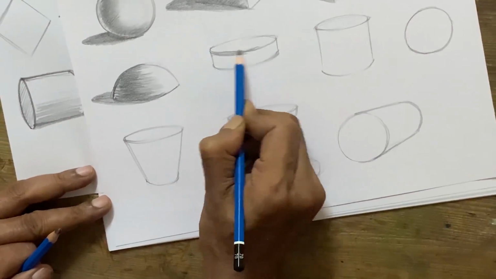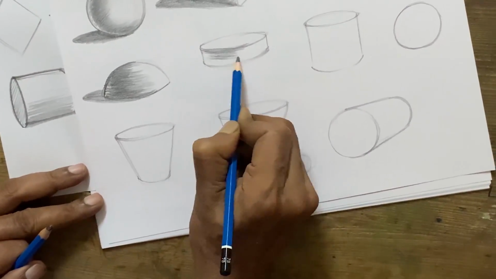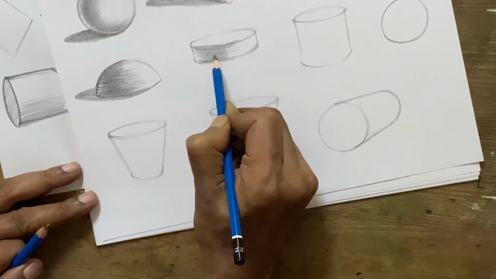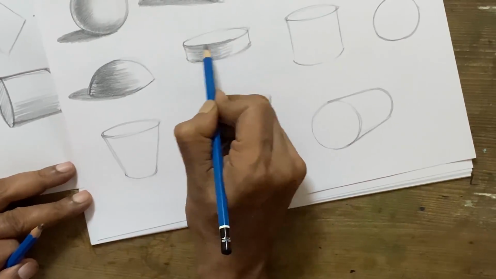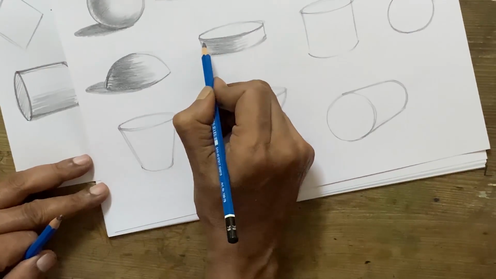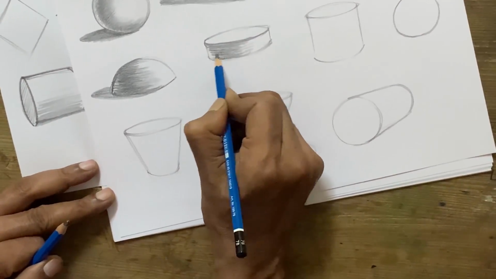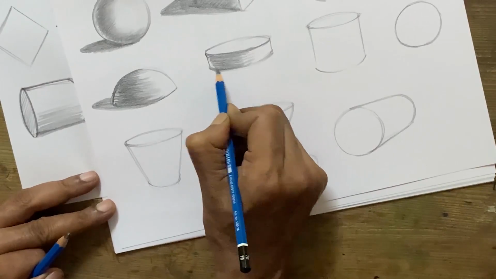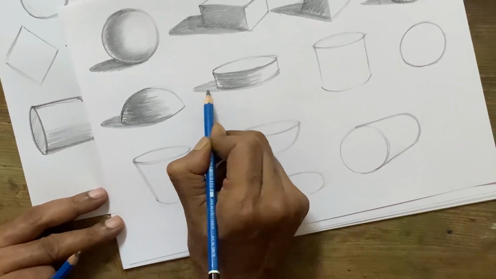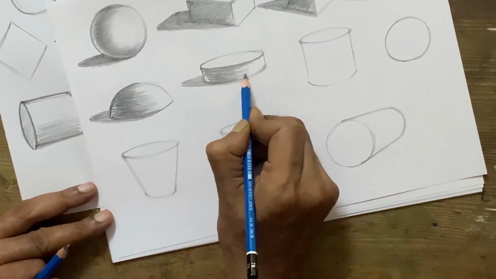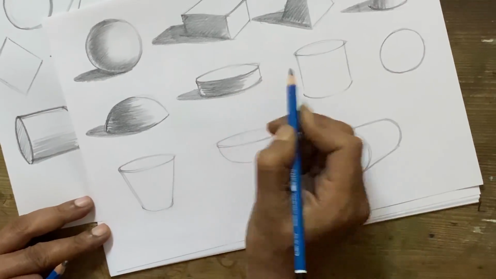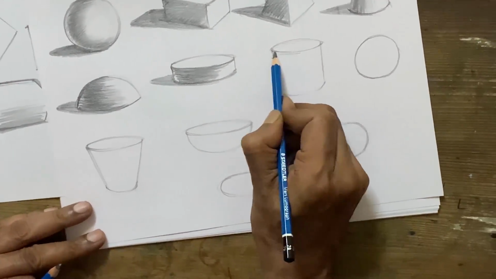There are so many things like cast shadow, highlight, and all that. According to the object placed in front of us, or we are supposed to draw, according to the character of that object, some are glass objects, some are metal objects, some are wooden objects. So, like that, they have different tones and textures, and their shadows, their effects are different. Lights falling on those objects are all different. So we will gradually, while doing still life, study them.